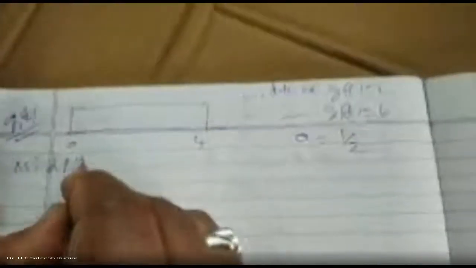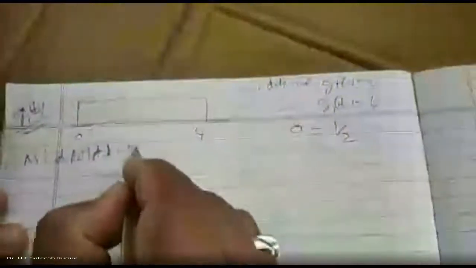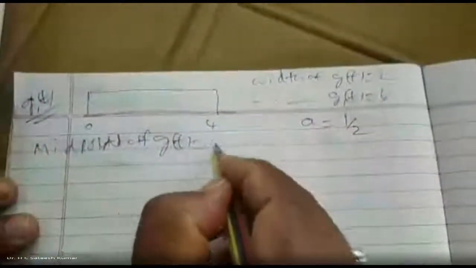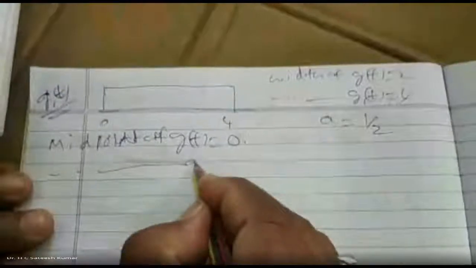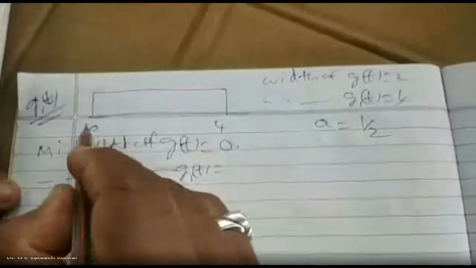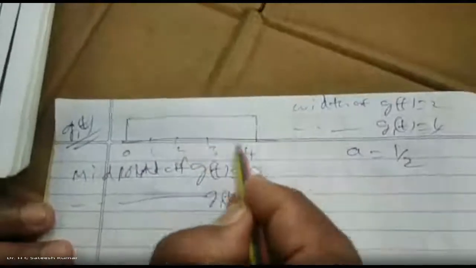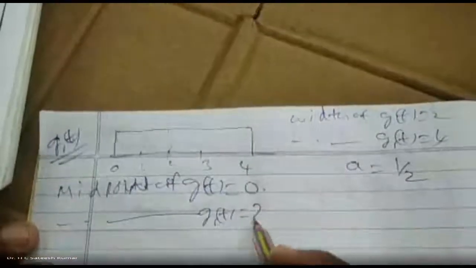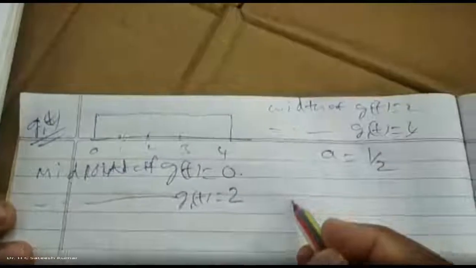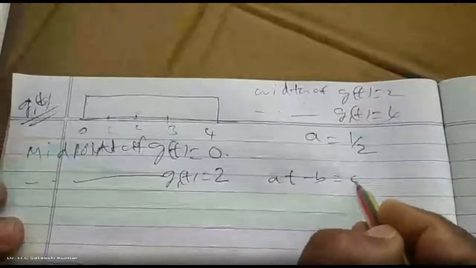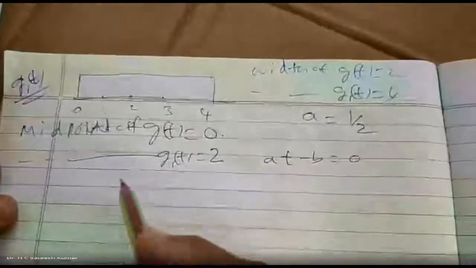And the midpoint of g of t is 0. The midpoint of g1 of t, see here, 0, 1, 2, 3, 4, so the midpoint is 2. Therefore, at minus b is equal to 0, as the midpoint is 0 for g of t.